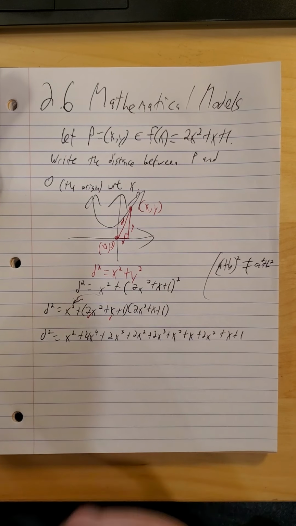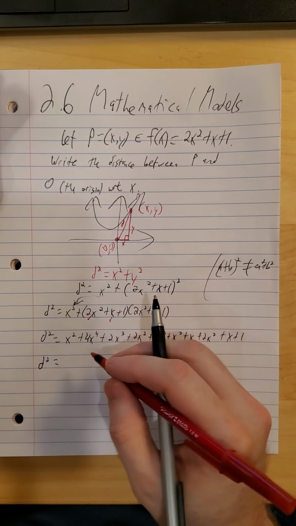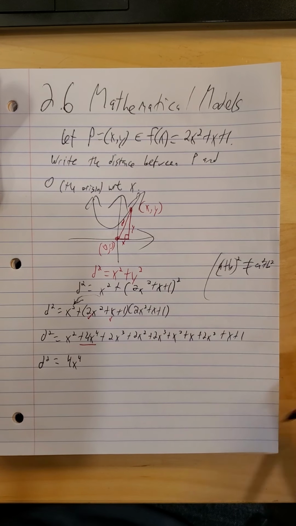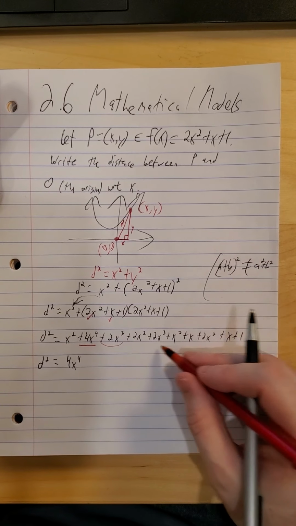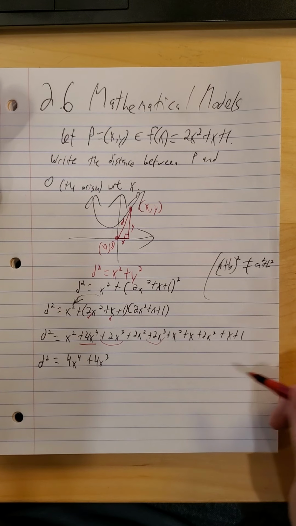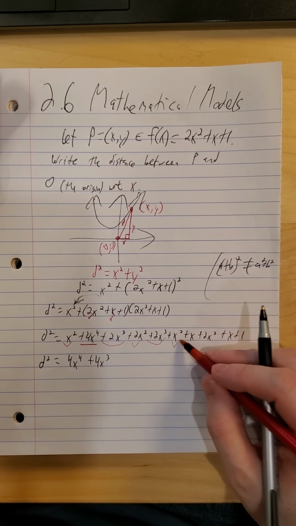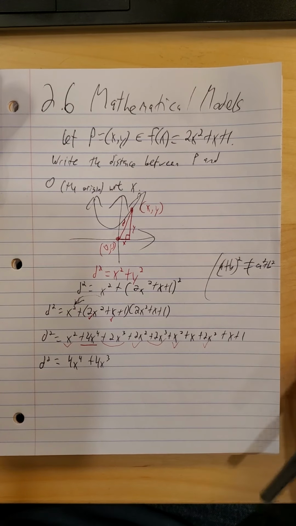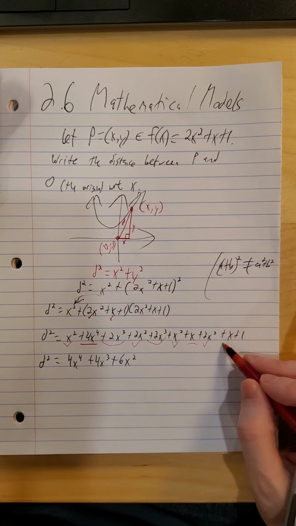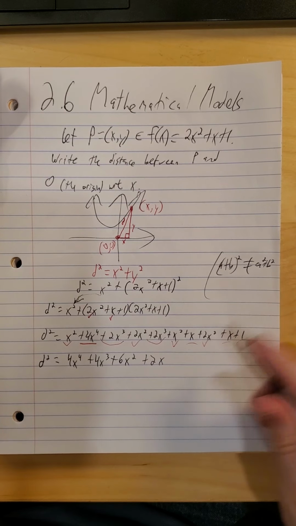So plenty, excuse me, plenty of like terms to be had here. So distance squared, highest exponent I see is the 4th power, and it was the only one of its kind. So 4x to the 4th, and then I'll look for my cubes. 2x cubed plus 2x cubed, so plus 4x cubed. Then my squares, 1, 2 there, 3 total, 4 total, 5, 6. First powers, 2 of those, and constants, only 1 of those.